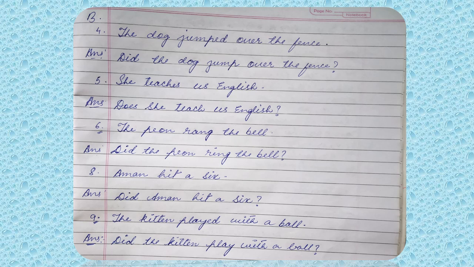So here comes rule number B, where we learned that we can frame an interrogative sentence by adding do, does or did. So here question number 4, 5 yesterday we did. Now question number 6, I gave you homework. Here in this rule I told you that when there is only main verb in the sentence, no helping verb and no being verb, then we will add do, does or did in front of the sentence.